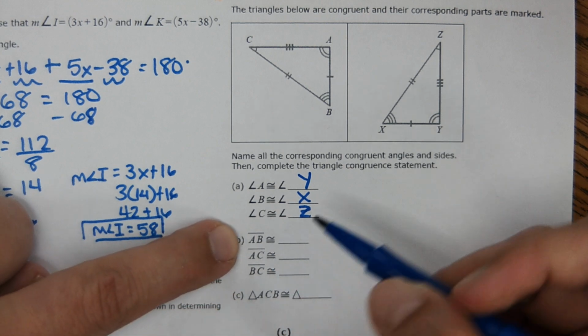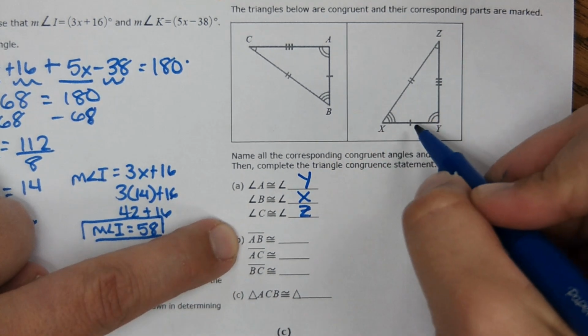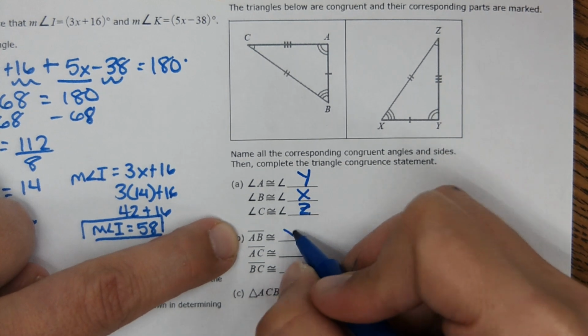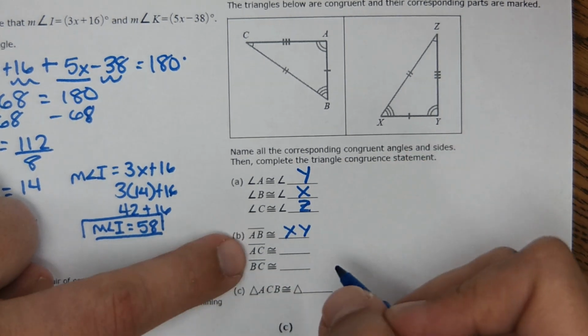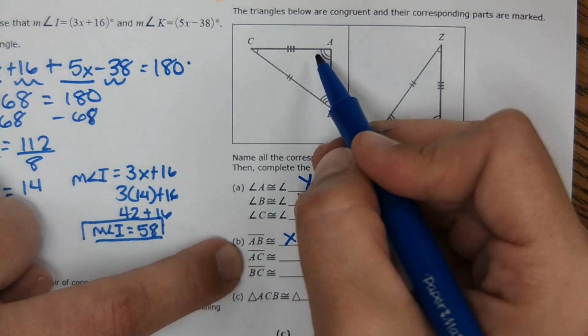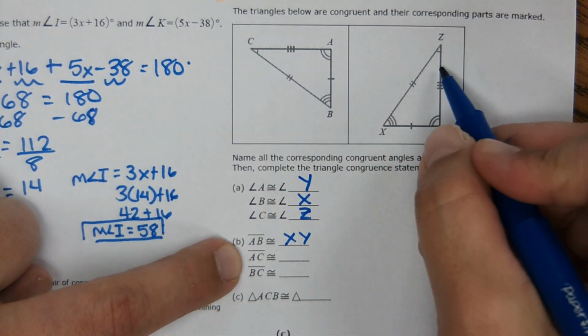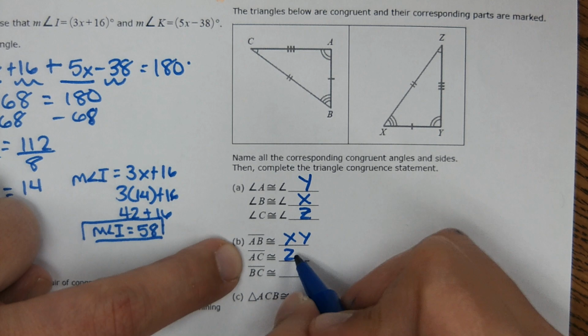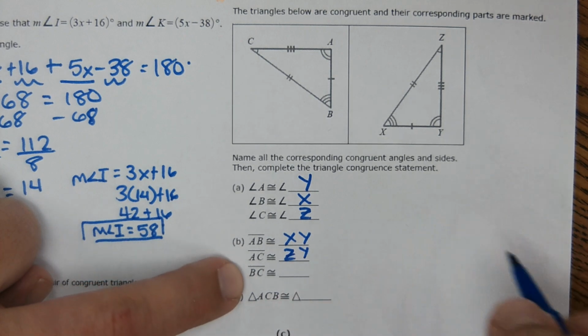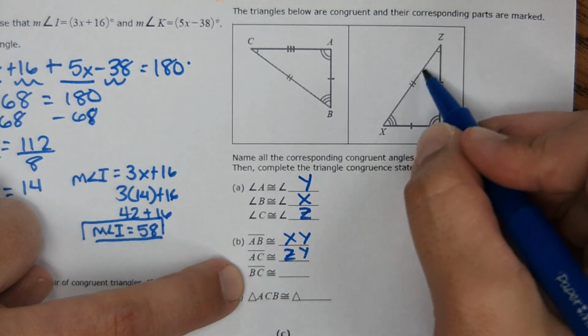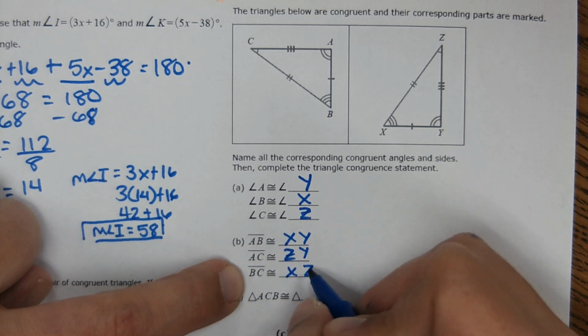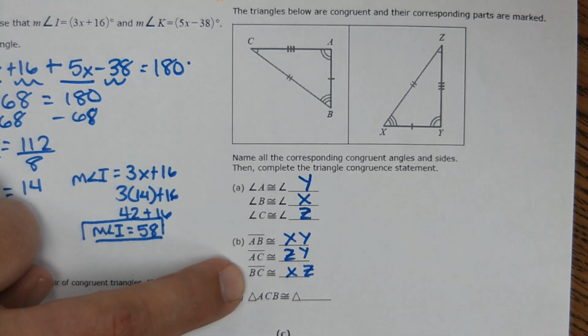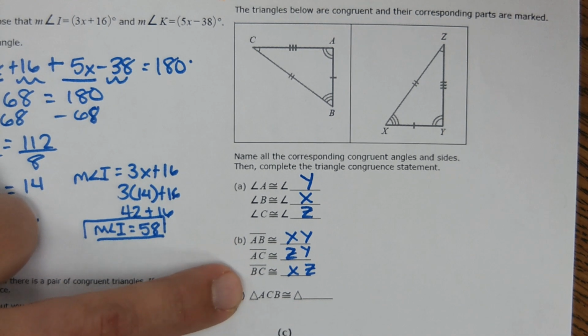So segment AB has one little mark here. So I'm looking for the one with one little mark. XY has one little mark. AC has three tallies, so ZY has three tallies over here. And then BC has two tallies, so over here, XZ. By the way, the reason why I put a line through the Z is so it doesn't look like a 2. In math, that's really helpful.